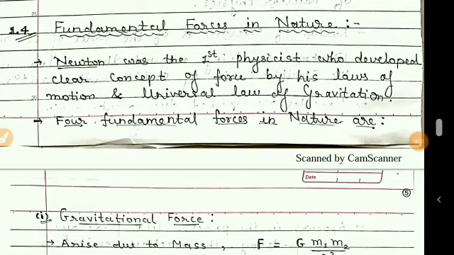If an object is moving on a surface, then after covering some distance, it slows down and then finally it stops. It stops because of the frictional force. There is friction between the two surfaces. So frictional force is also a type of force.